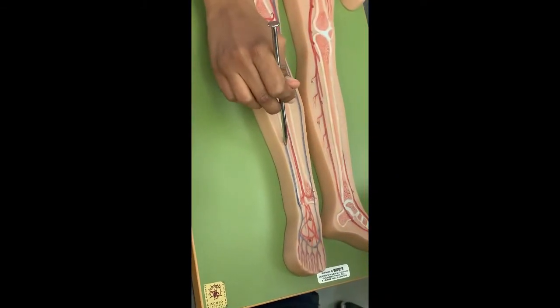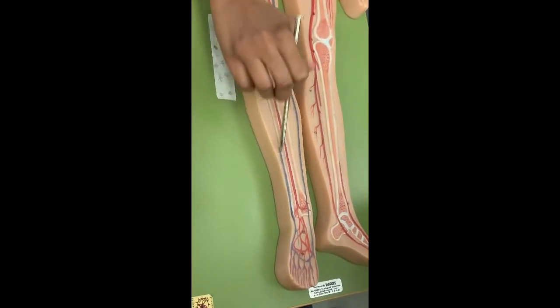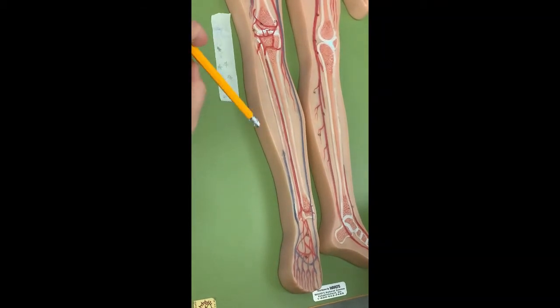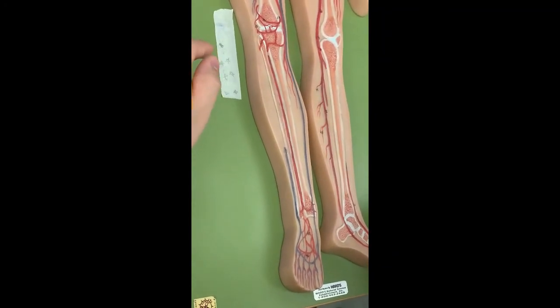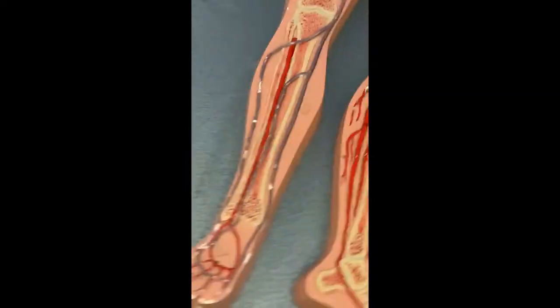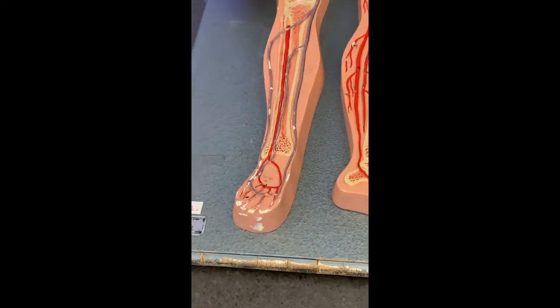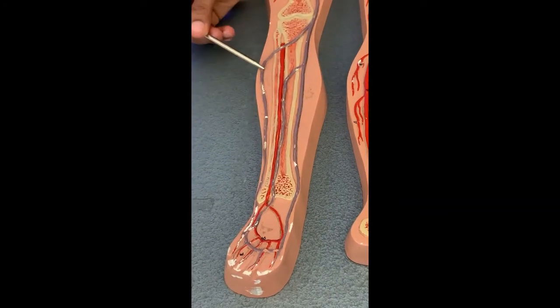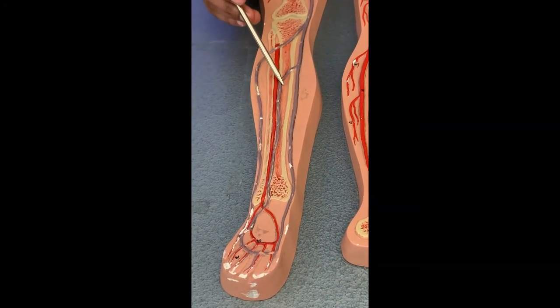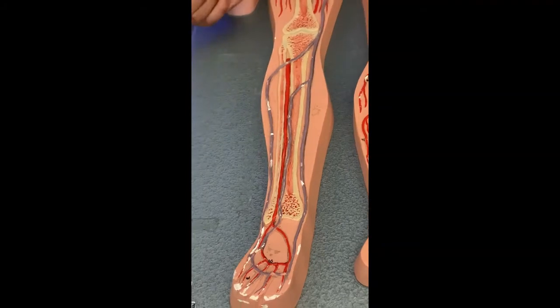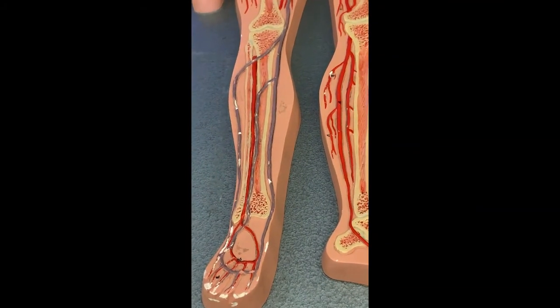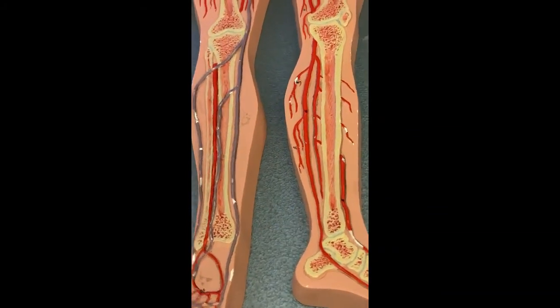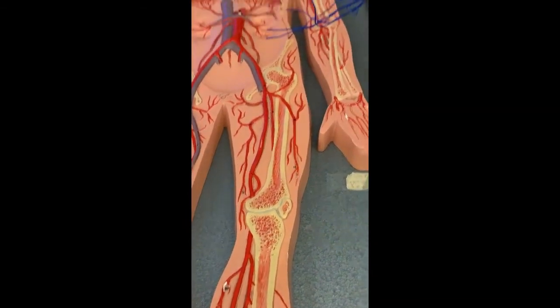Anterior tibial, or no, wait, this is the fibula. The others are not shown here. Yeah, they're shown here. So you're seeing the fibular vein, anterior tibial, posterior tibial. Right there. Cool. See, it's not that bad.